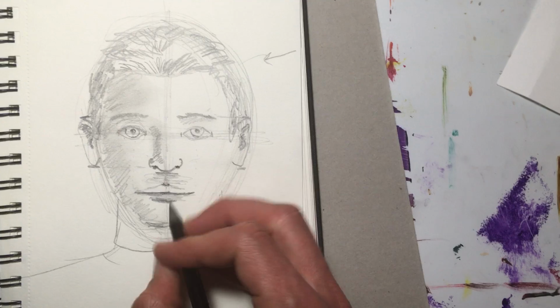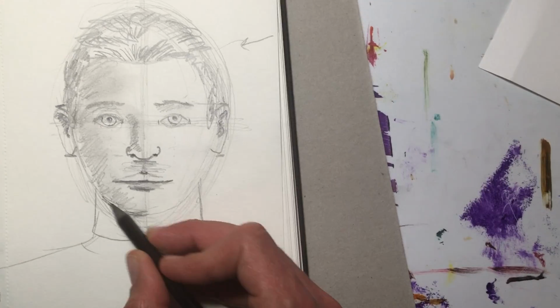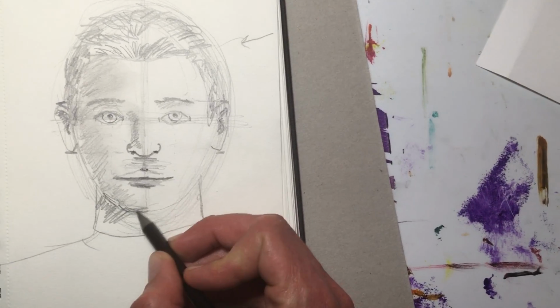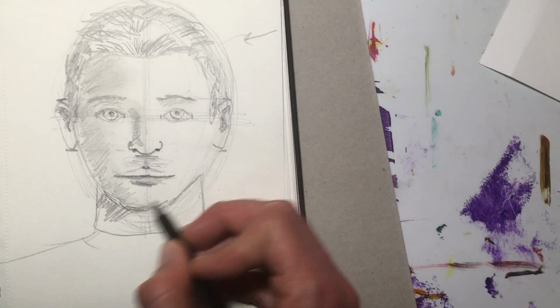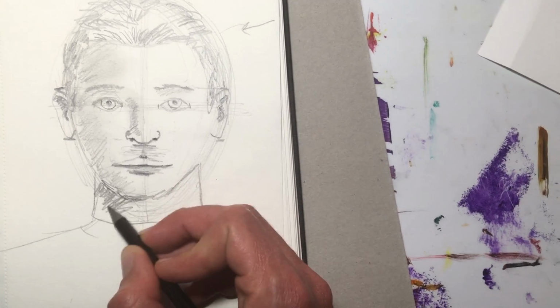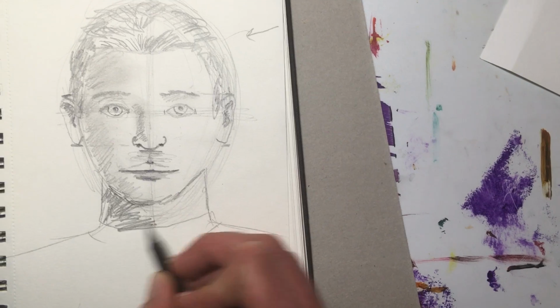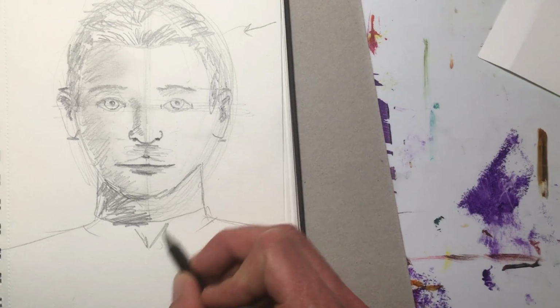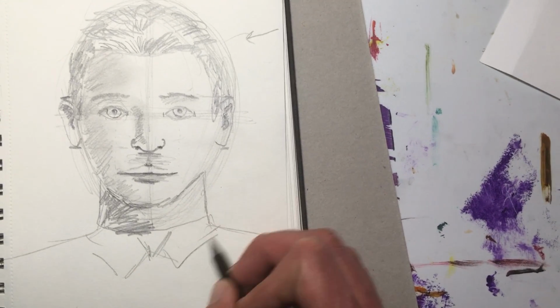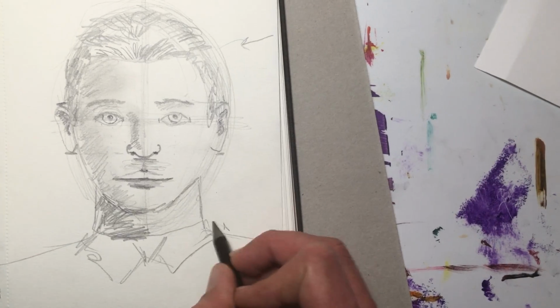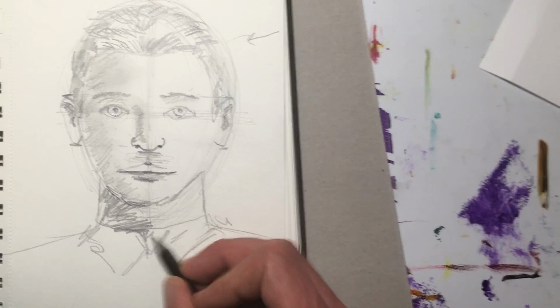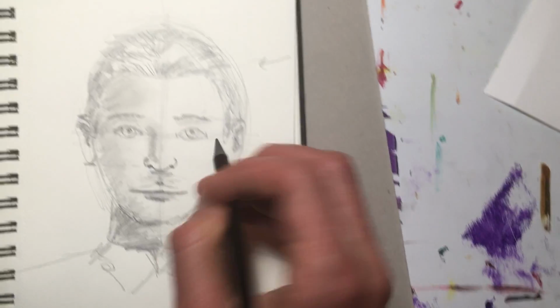And then once you're done with that, you can go back and you can fix things. So you can define where the chin is a little bit better. You can erase some of your guidelines. Add some more shading. Give some detail to the clothes. Whatever other details you want to put in there, it's totally fine. It's up to you, okay?